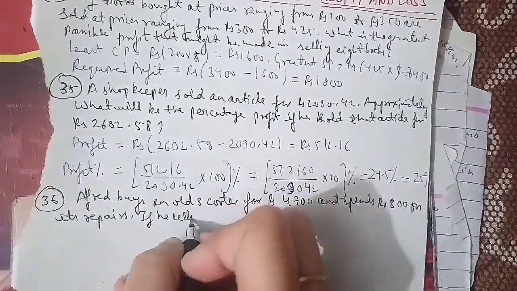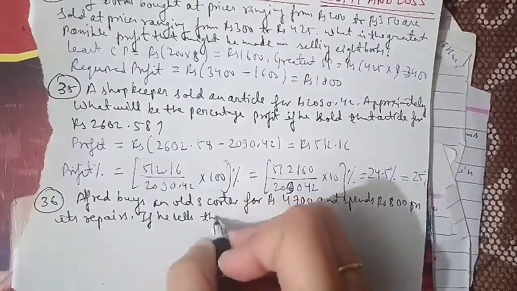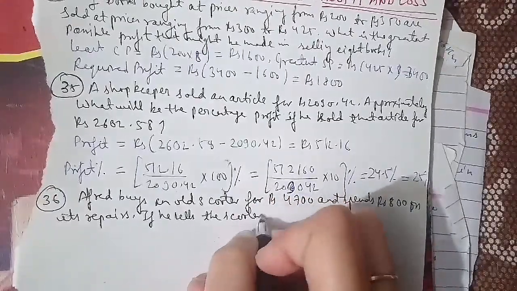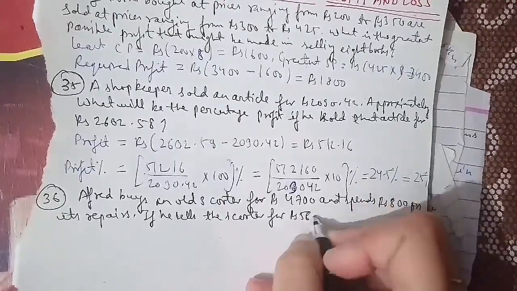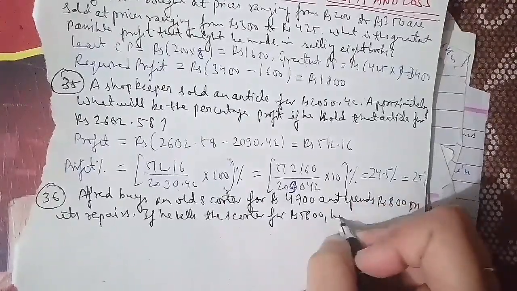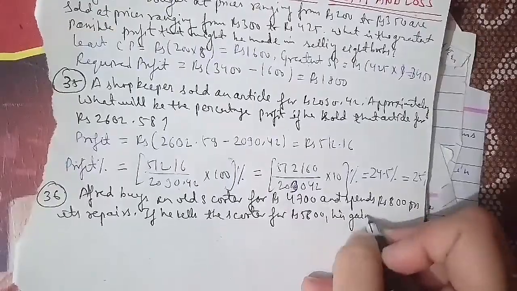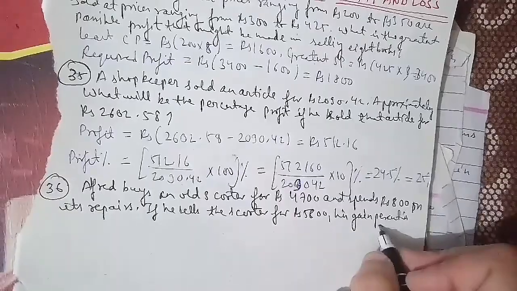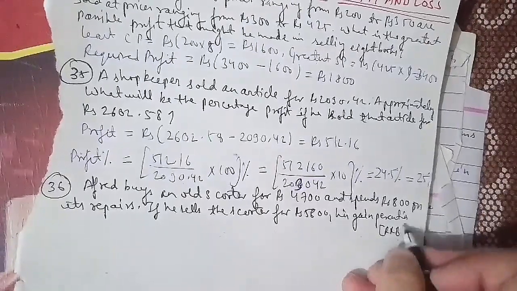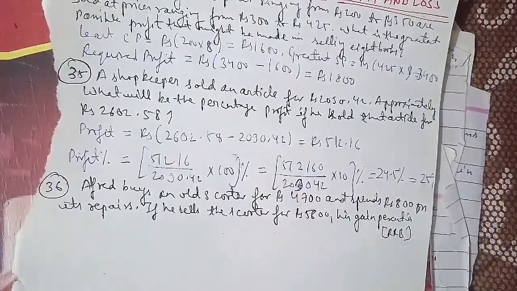If he sells the scooter for rupees 5,800, his gain percent is? This has been asked in an RRB examination paper. The options are as I told you, and we'll solve it further.